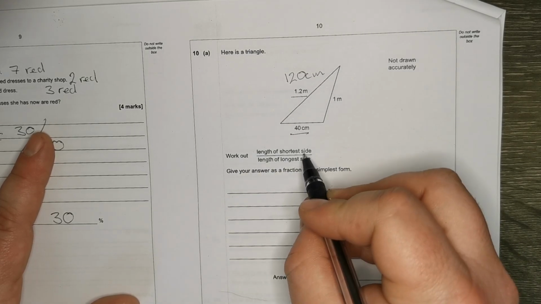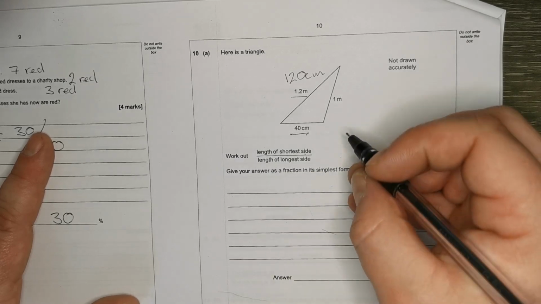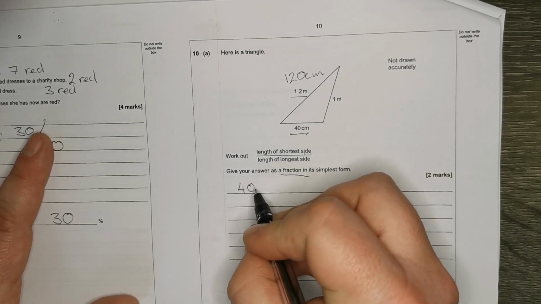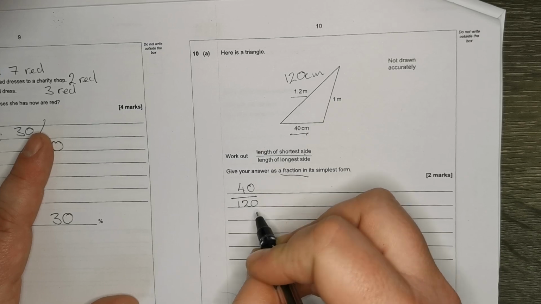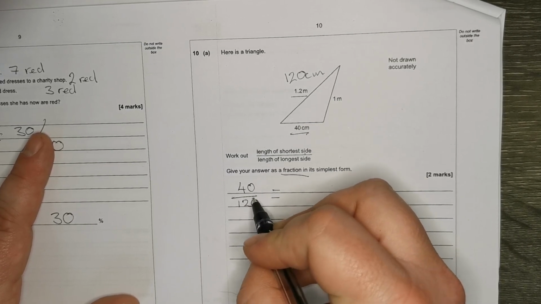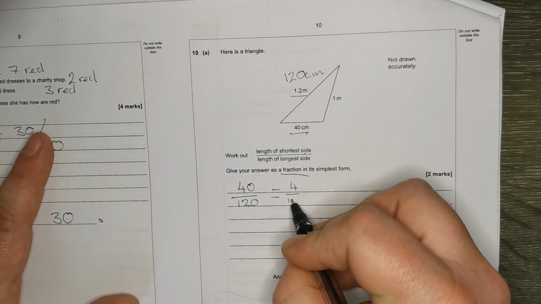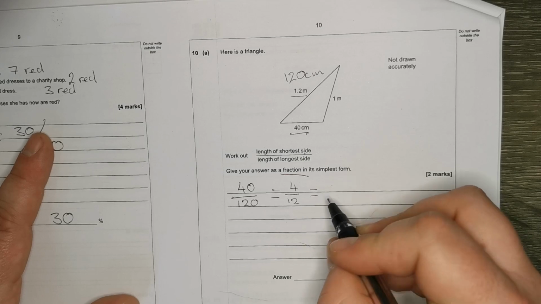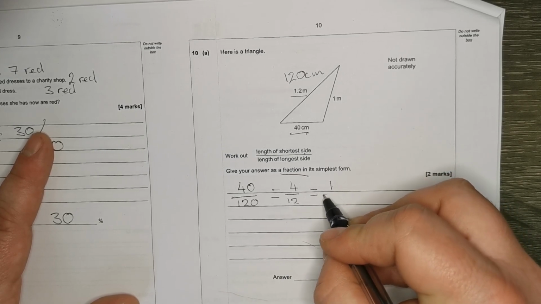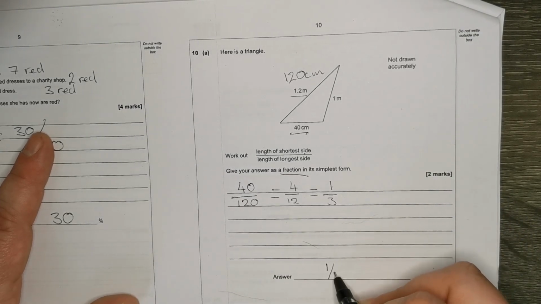So that'll be 40 over 120. Simplifying down, both end in a 0, so I can divide through by 10. So 4 over 12, and then 4 goes into both of these, so 1 over 3, 1/3.